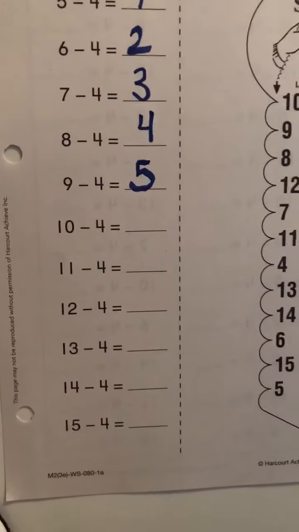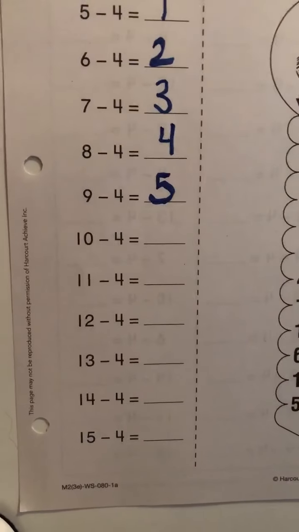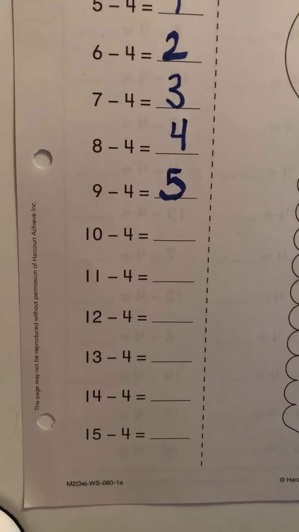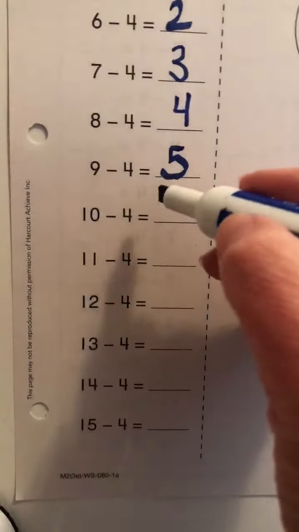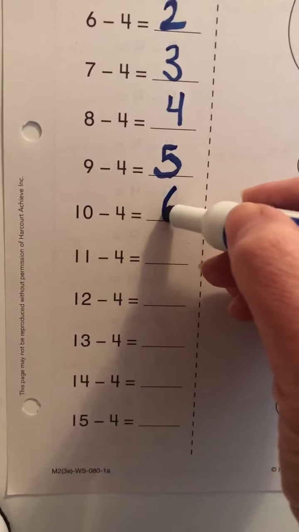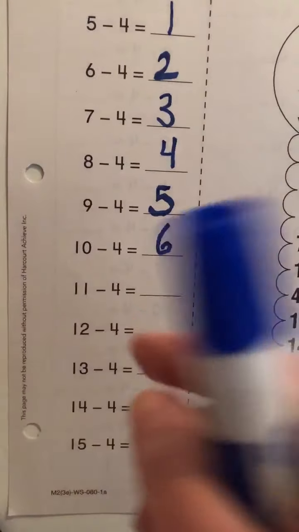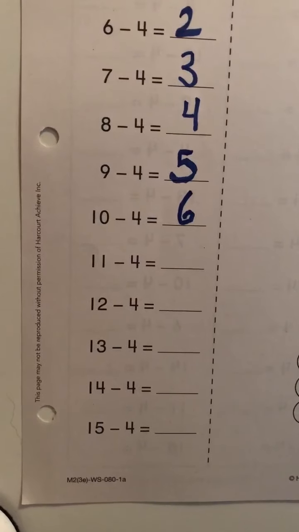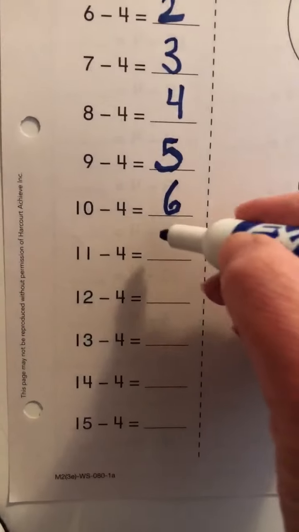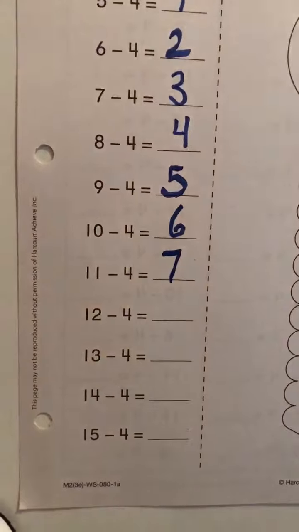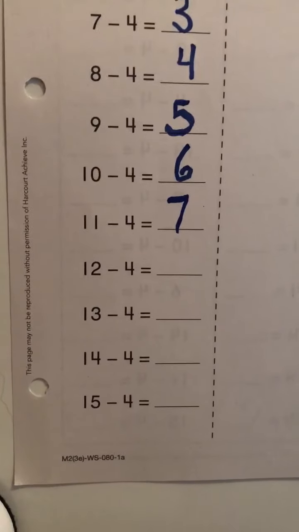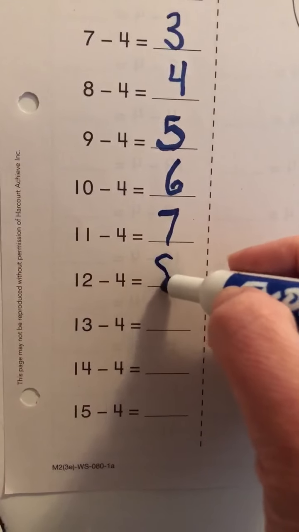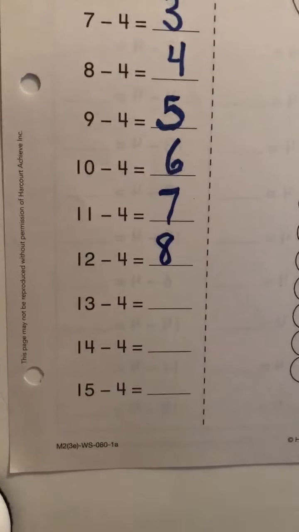All right, let's keep going. What's 10 minus 4? Well, you've been doing 10 minus 3, and you know that 10 minus 3 is 7. So then what's 10 minus 4? 10 minus 4 is 6. Good job. 6 plus 4 equals 10. How about 11 minus 4? 11 minus 4 is 7 because 7 plus 4 is 11. 12 minus 4 equals 8. 8 plus 4 is 12.